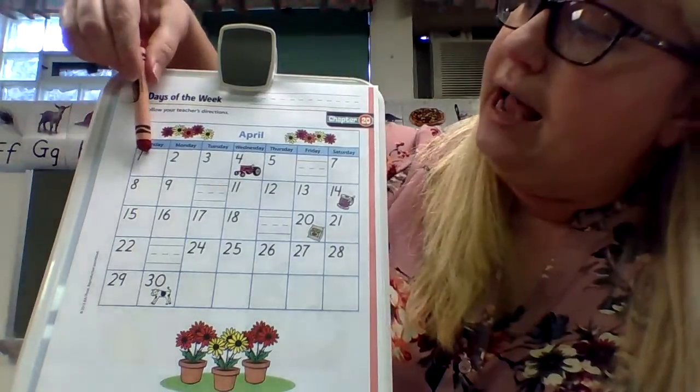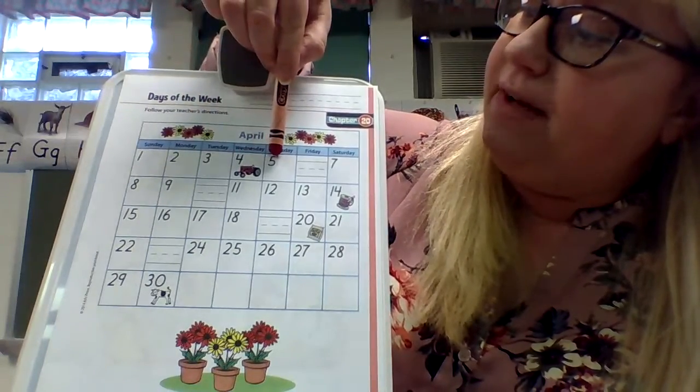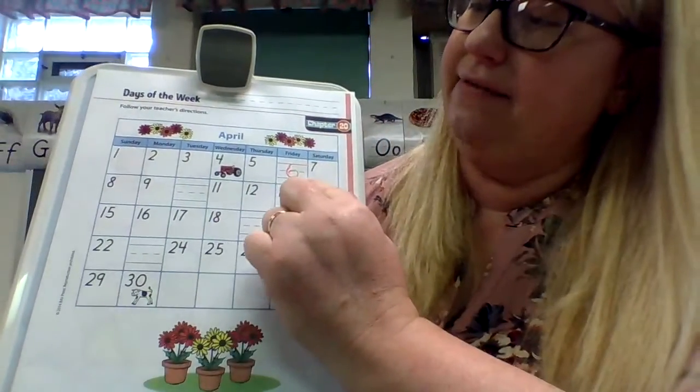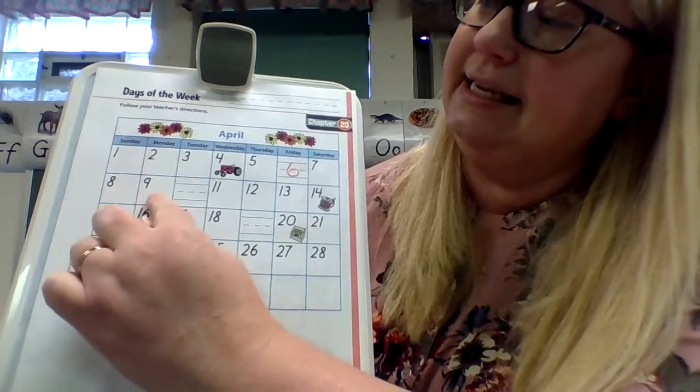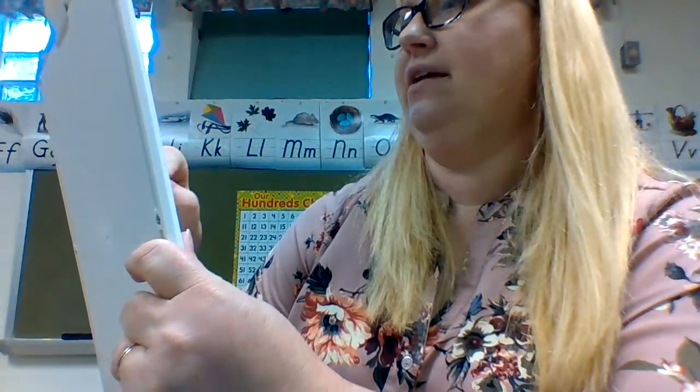So we have 1, 2, 3, 4, 5. What should be here? 6. Let's write a 6 on there. Continue counting. 7, 8, 9. What should be here? 10. Write a 10 on there.